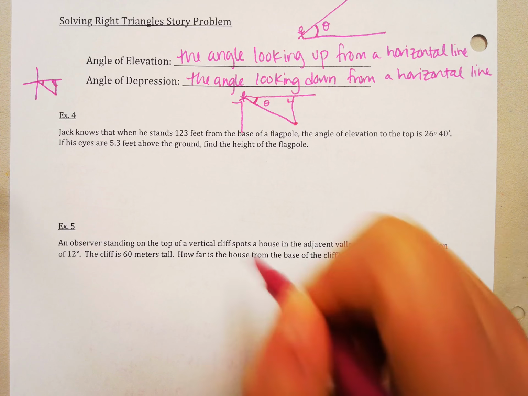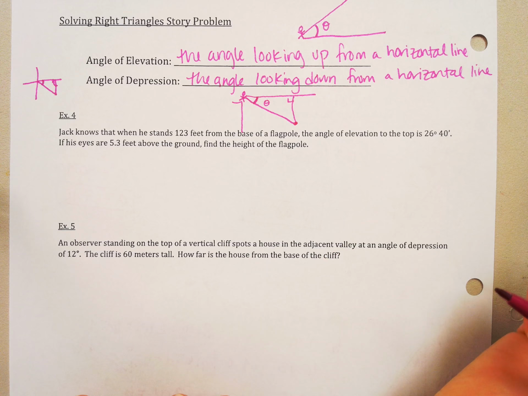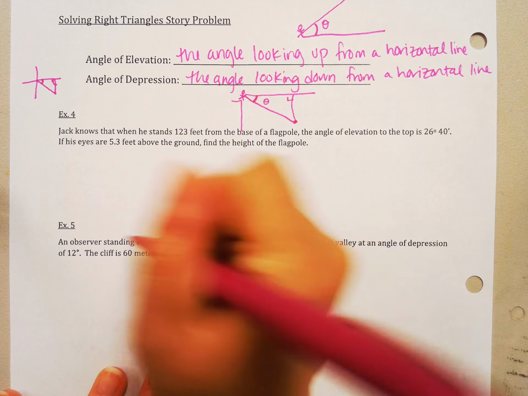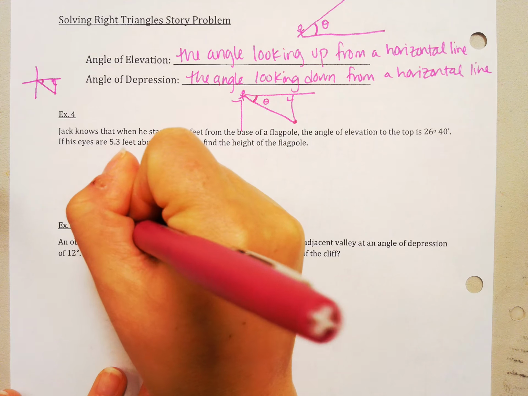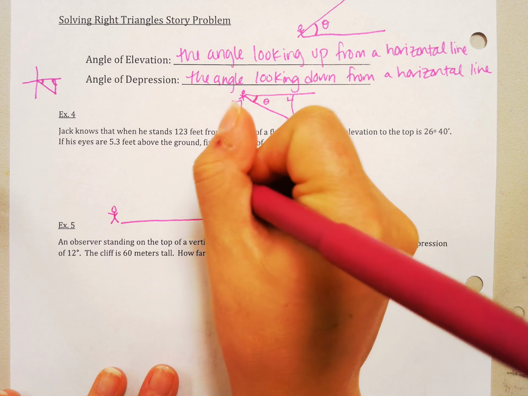Okay, so let's do a couple examples. Jack knows that he stands 123 feet from the base of a flagpole. So here he is. Here's my flagpole.